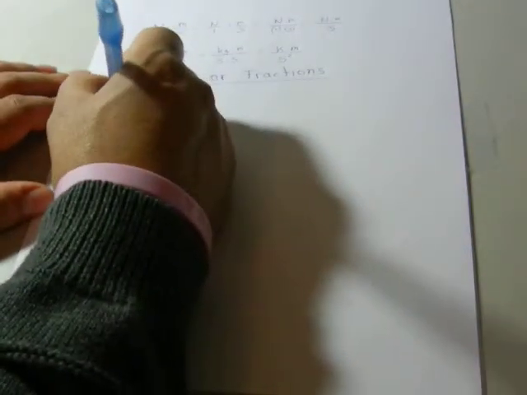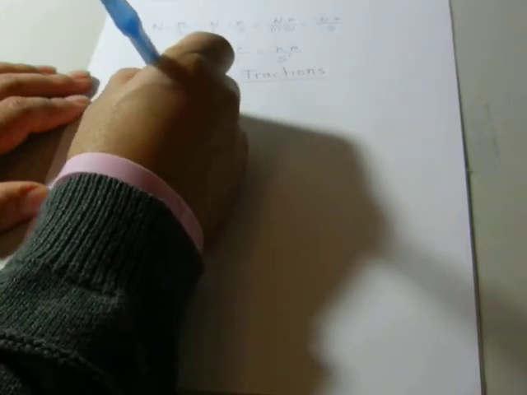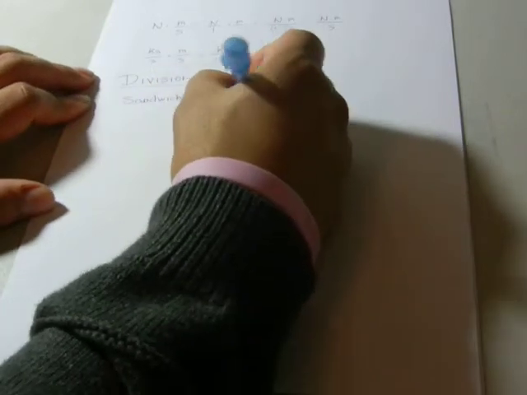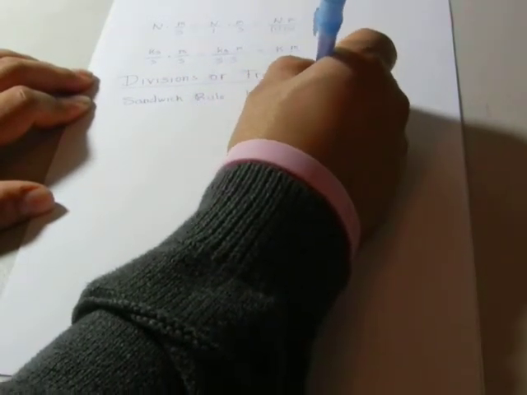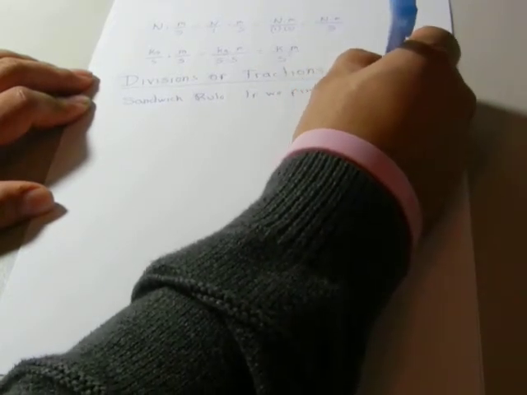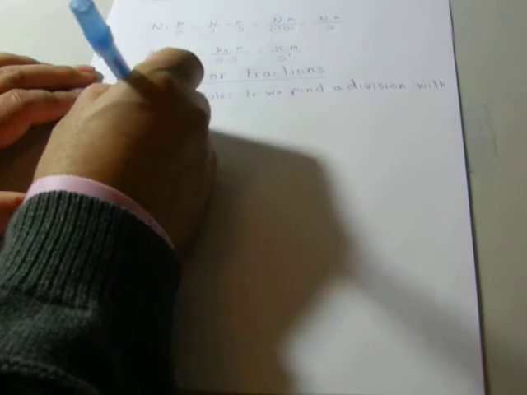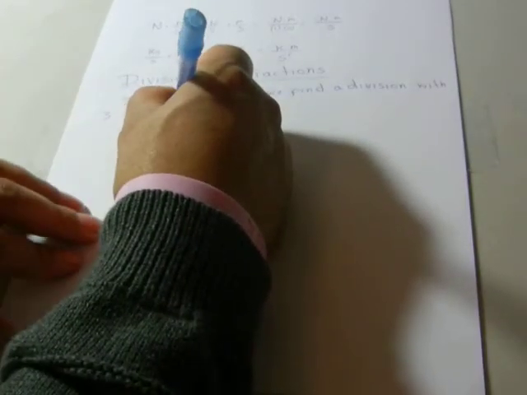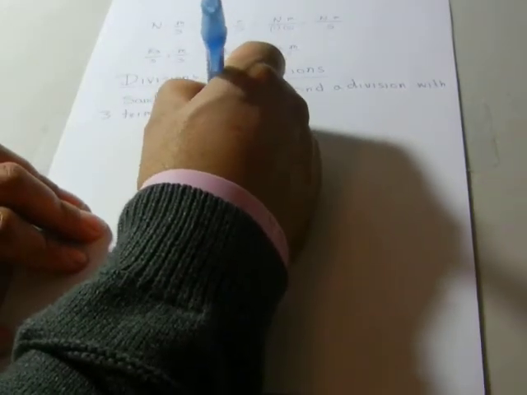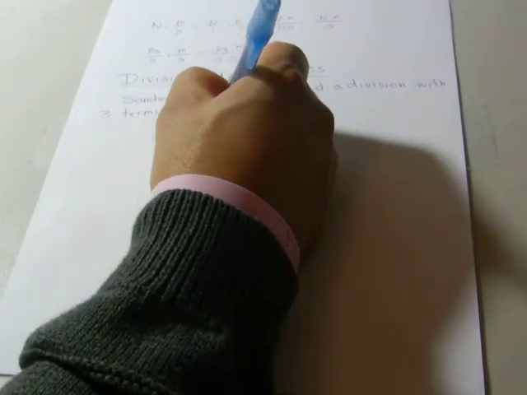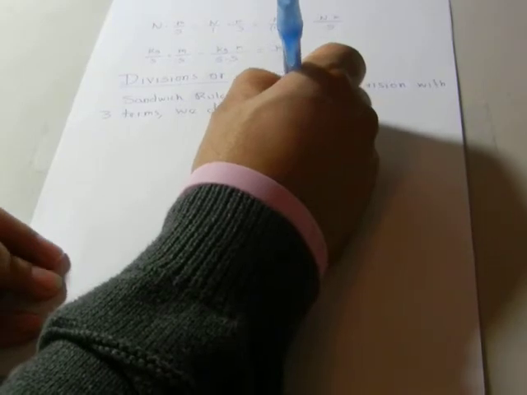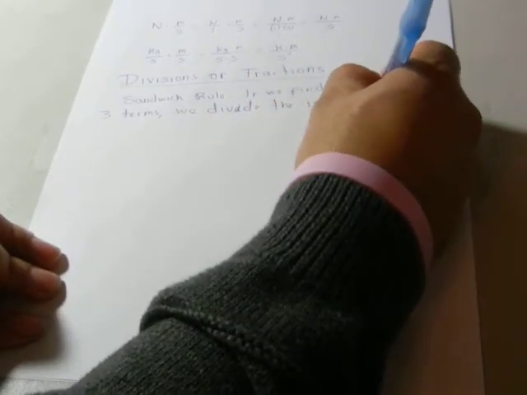For division of fractions, we need to understand that there are several representations. I use something known as the sandwich rule. Let me write this. If we find a division with 3 terms, we divide the integer by 1.